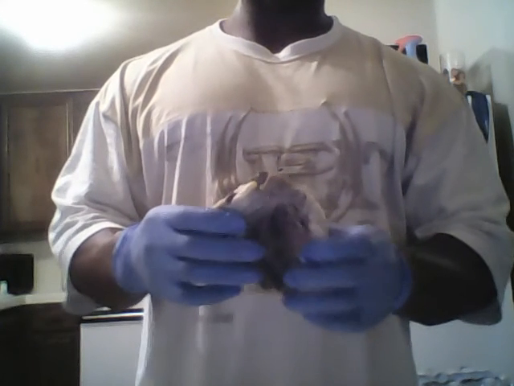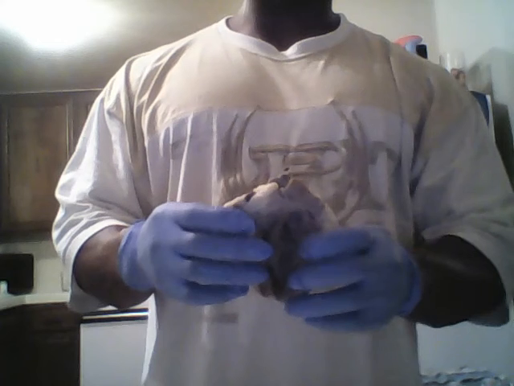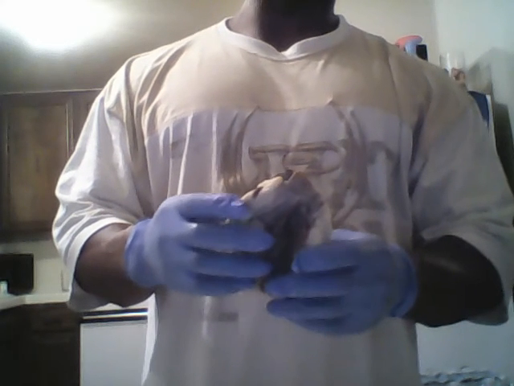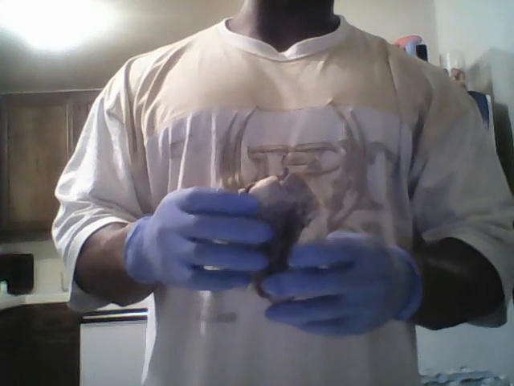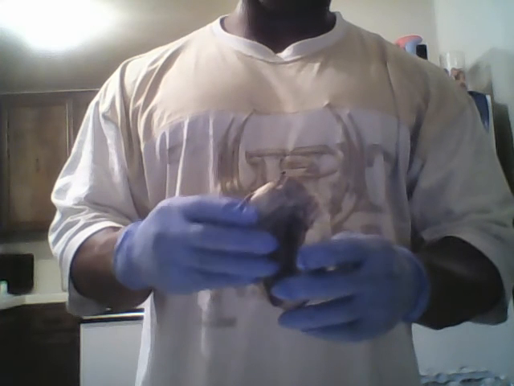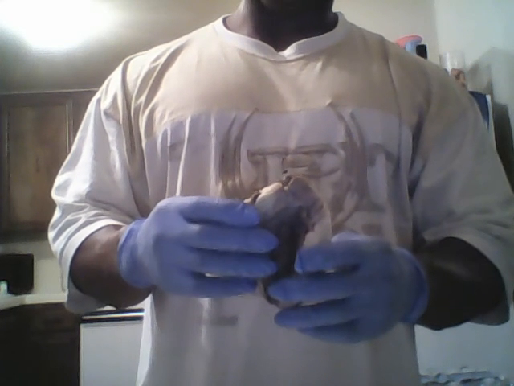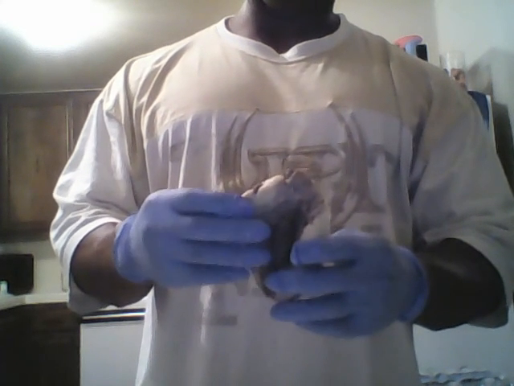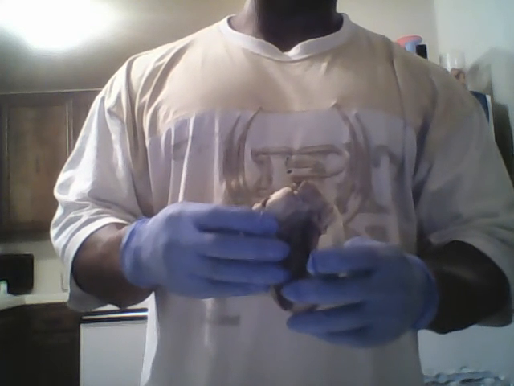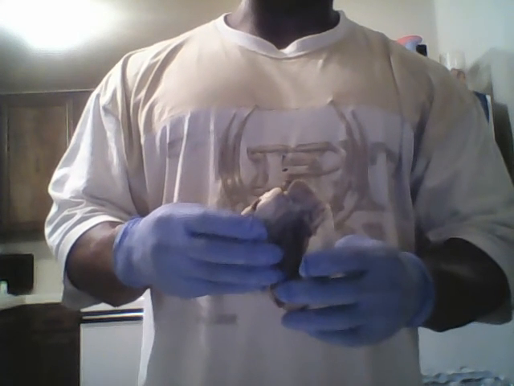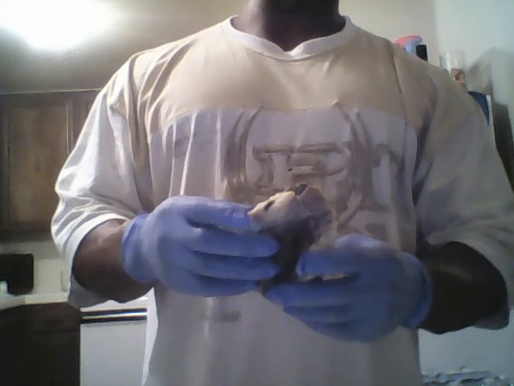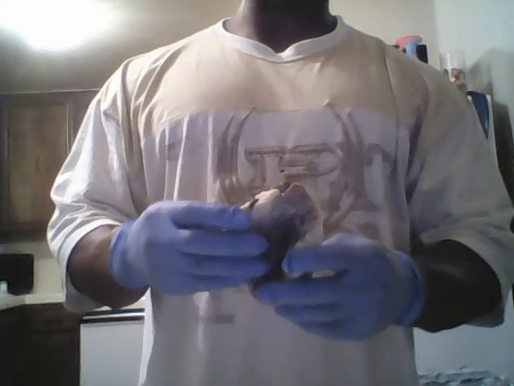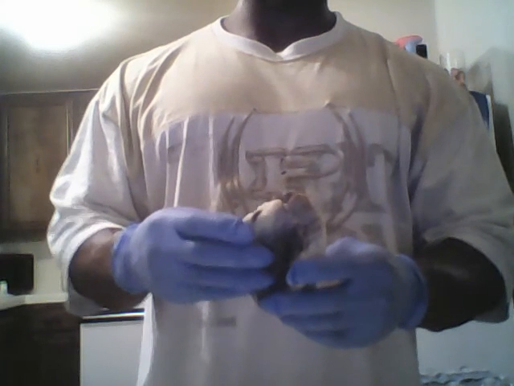Some of the vessels that interest me the most were the pulmonary trunk, the left auricle, and the ventricles, and their ability to pump blood. You know, the oxygenated blood, where they are headed.